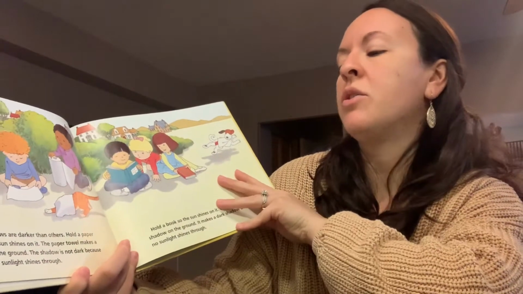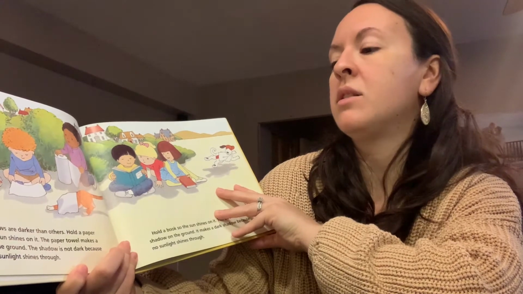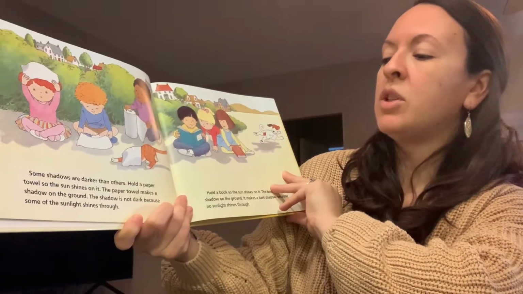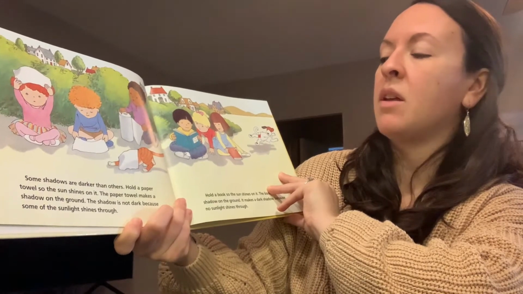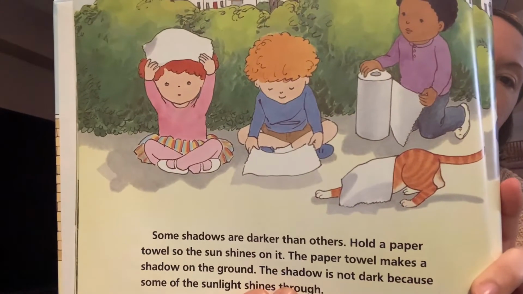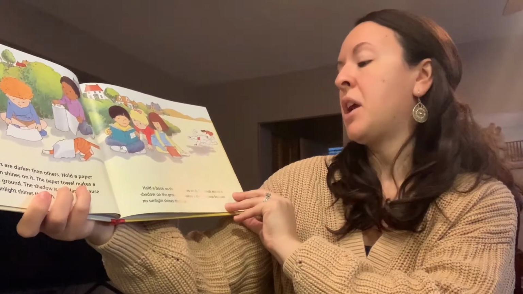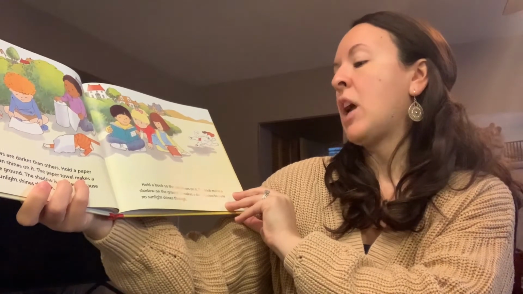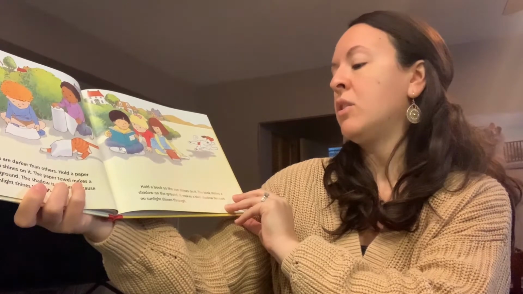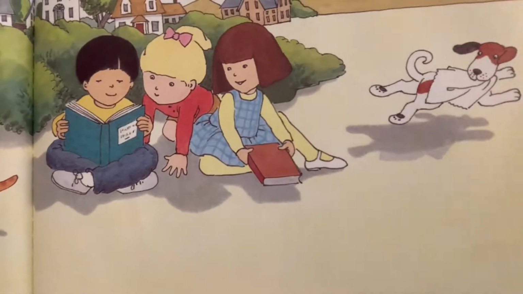Some shadows are darker than others. Hold a paper towel so the sun shines on it. The paper towel makes a shadow on the ground. The shadow is not dark because some of the sunlight shines through it. Hold a book so the sun shines on it. The book makes a shadow on the ground. It makes a dark shadow because no sunlight shines through it. Can you see the shadow of the book here?